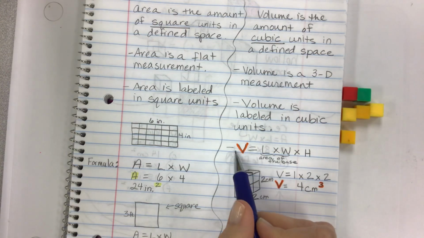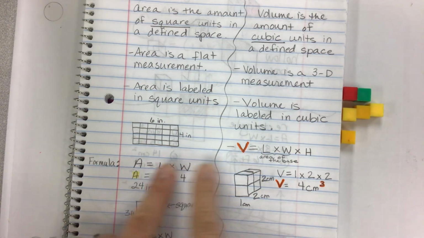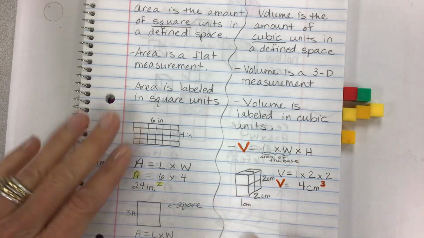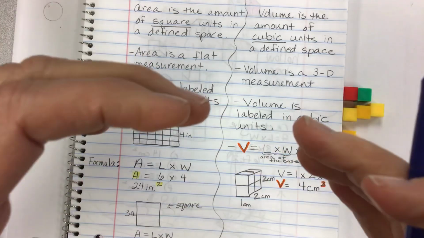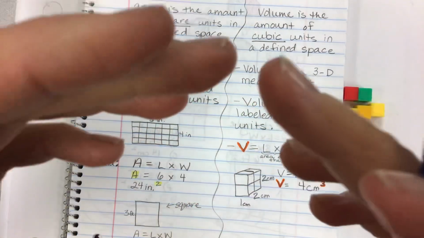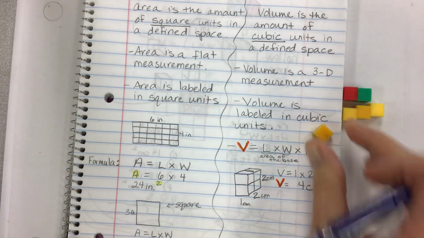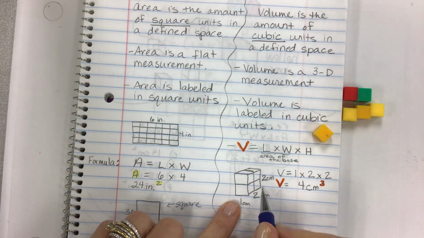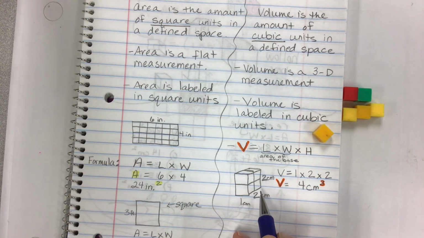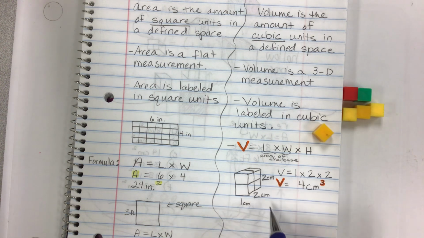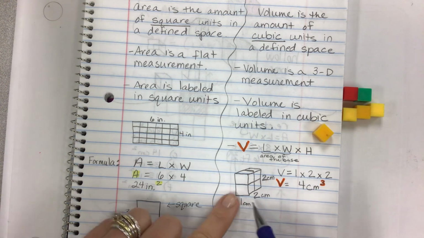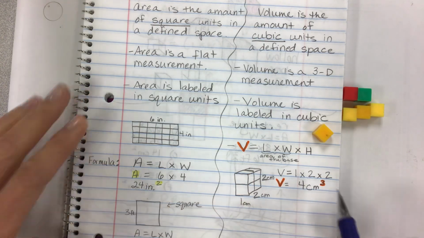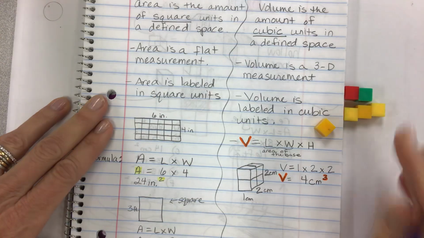The formula for volume is to take the formula for area, which is length times width, basically the flat space at the bottom, and then also consider the height. Height is that third dimension. If you have the measurements, and you may have to calculate them at some point, you take all three and multiply them together. So that's pretty easy. 1 times 2 is 2, and then if the height is 2, then 2 times 2 is 4, and notice the label with the 3 exponent.